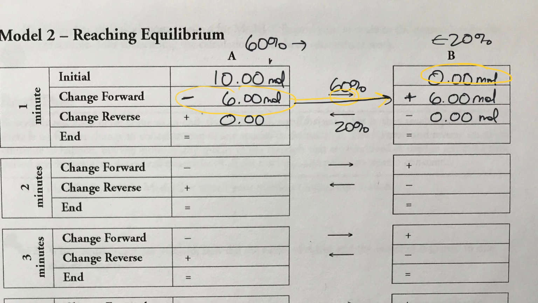I'm going to write moles up on the top of each one, and that way we don't have to rewrite it every time. We'll know that these numbers are representing moles. So 10 minus 6, at the end of 1 minute, we're going to have 4 moles of A, but 0 plus 6 is going to be 6 moles of B. Now let's consider the 4 moles of A and the 6 moles of B as our next starting position for the next minute.